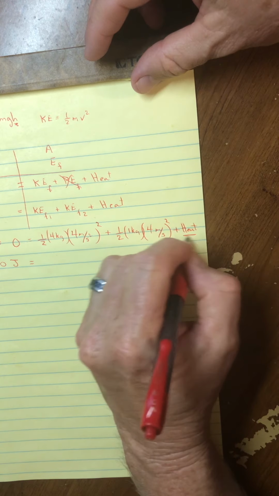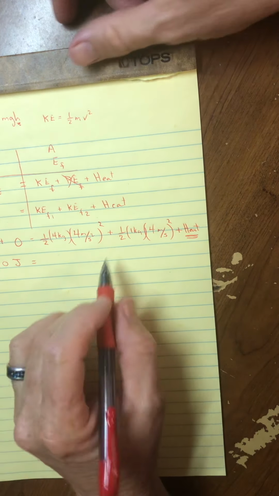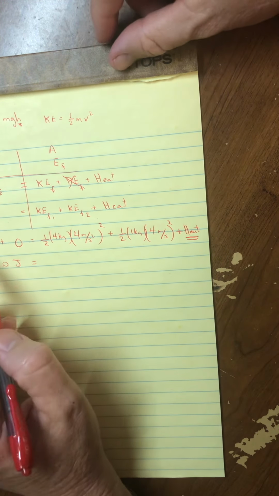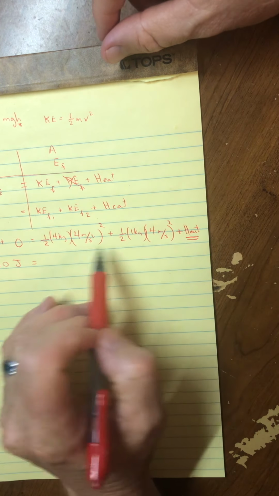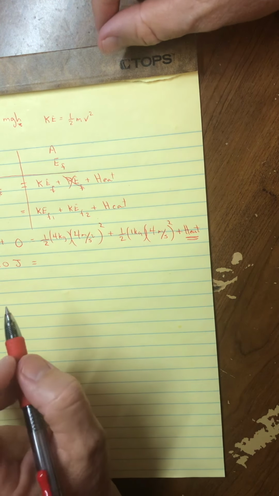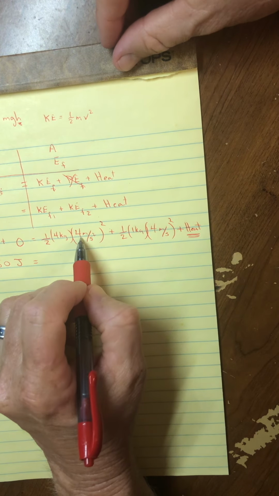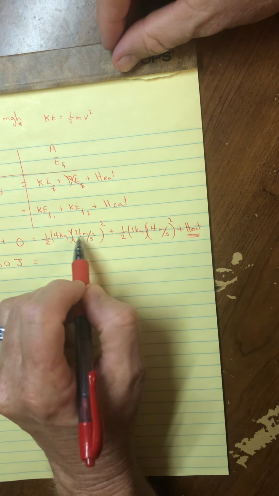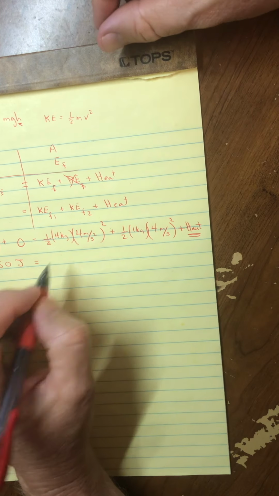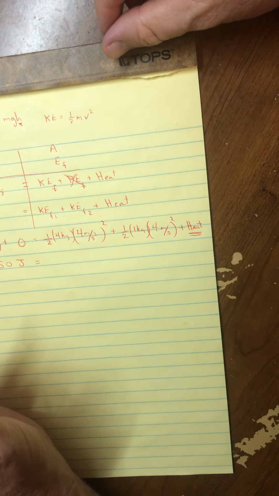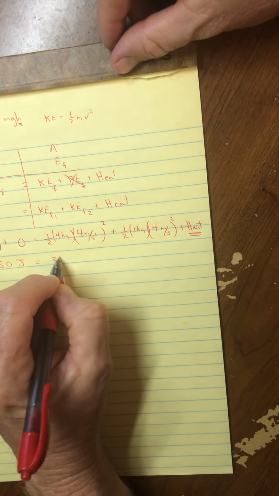And then what I'd like to find is the difference between these starting kinetic energies and these endings. That's the heat. All right, so right here, 4 squared is 16. This would be a 2. So 16 times 2 is 32.